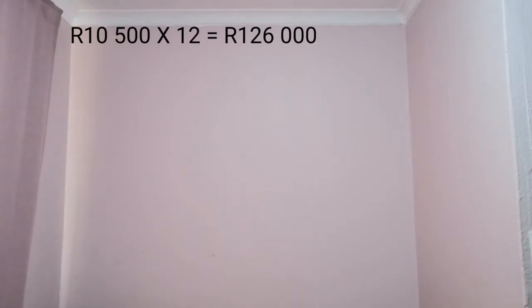Now multiply the 10.5 by 12 months and you'll get the annual rental income of 126,000 Rand. Now you divide that by the purchase price, which is 975,000 Rand, and you multiply that by 100, you will get the 12.5%, which is called a gross rental yield. Now, that is a gross rental yield. Unfortunately, it doesn't take into account the expenses and the cost of the property on a monthly basis.